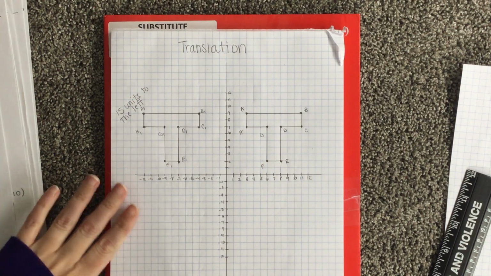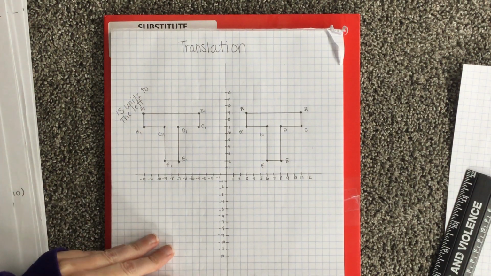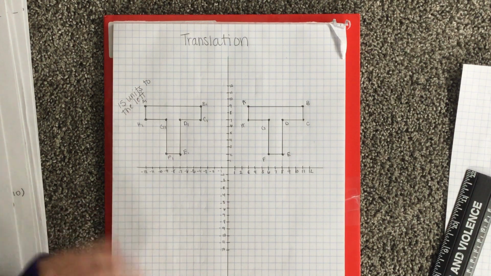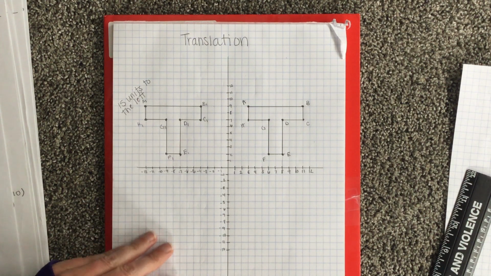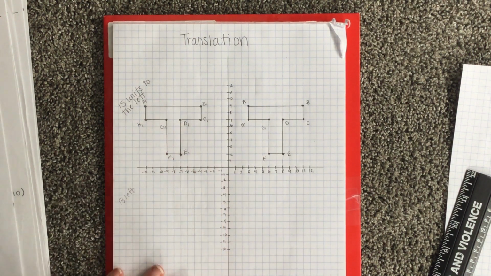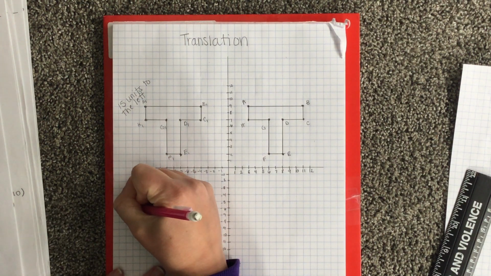All right, now I'm going to translate it to the third quadrant. This needs to have two sets of directions. I can't just go left. I have to go left and down. So maybe I choose to go 13 units to the left and 20 units down. Let's see if that works.